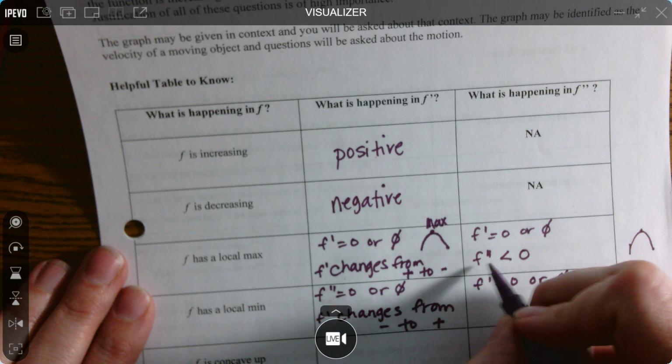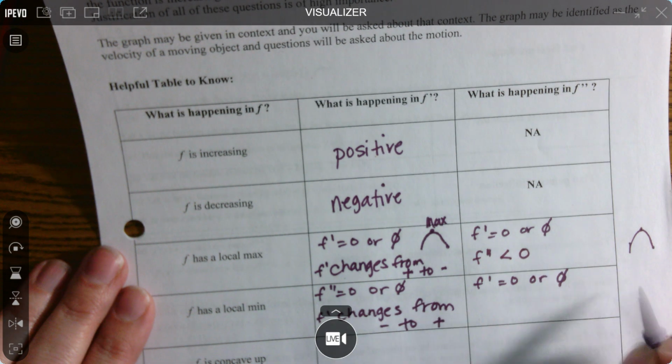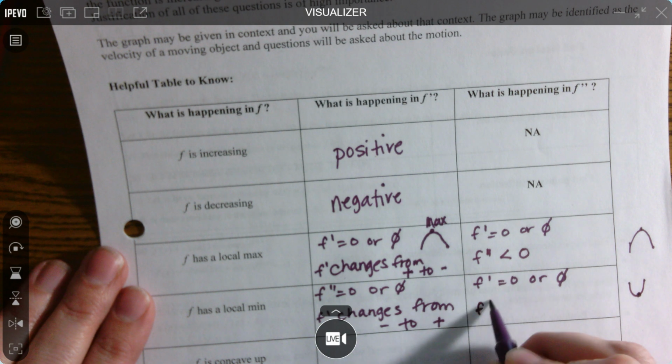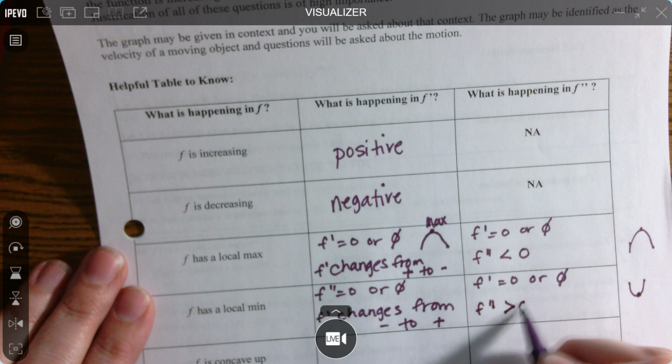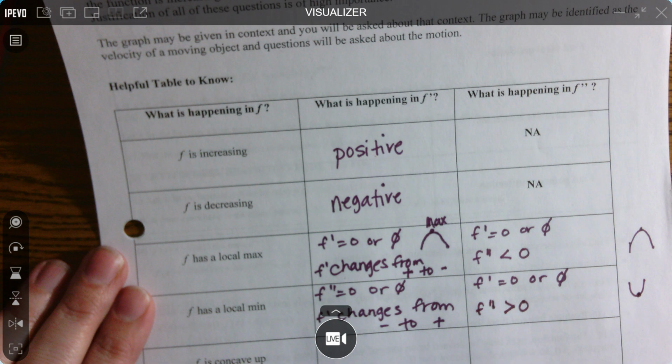That is a second derivative there. For a minimum, we would want something that's concave up. So that would be the second derivative is positive. Again, you could use words or the inequality there.